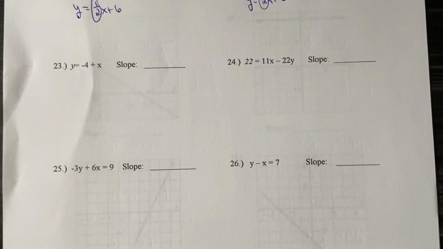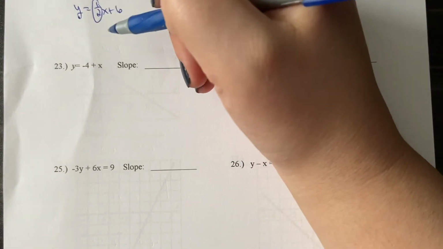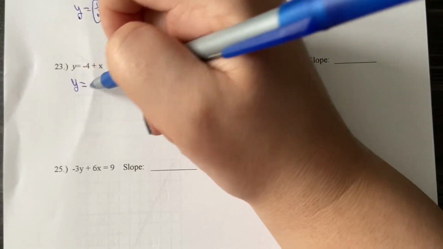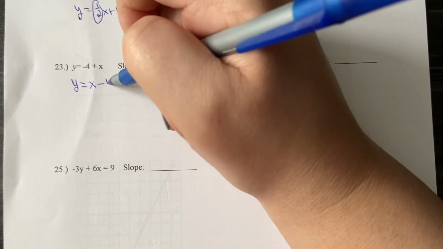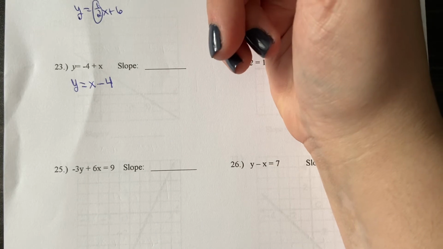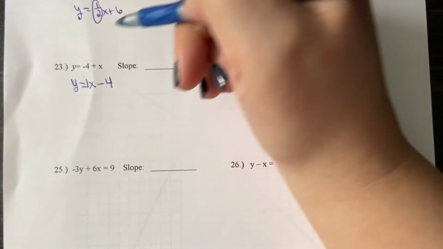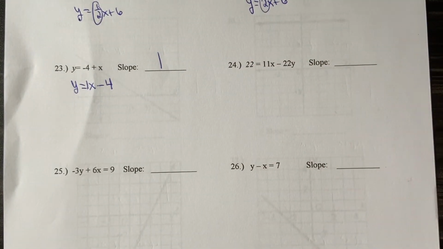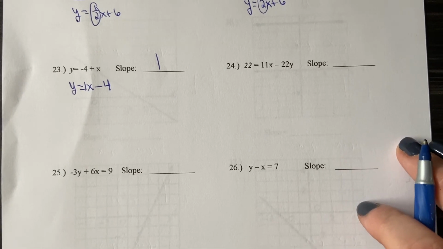Looking at number 23. I don't really have to do much. If you want, you can rearrange this so that the x term's in front and the negative 4 is second, but the slope is going to give you a 1 if it's not written there. It's not a 0. It just means that the slope is 1.